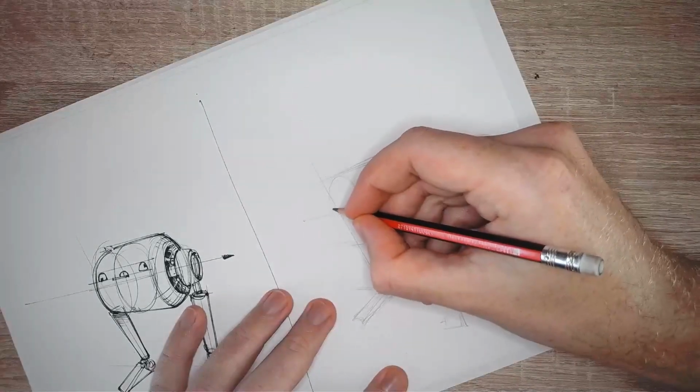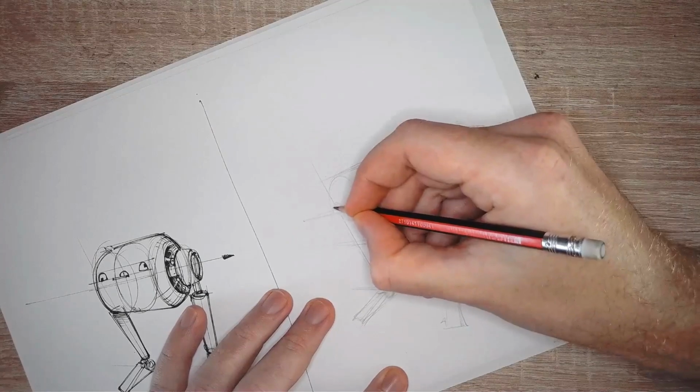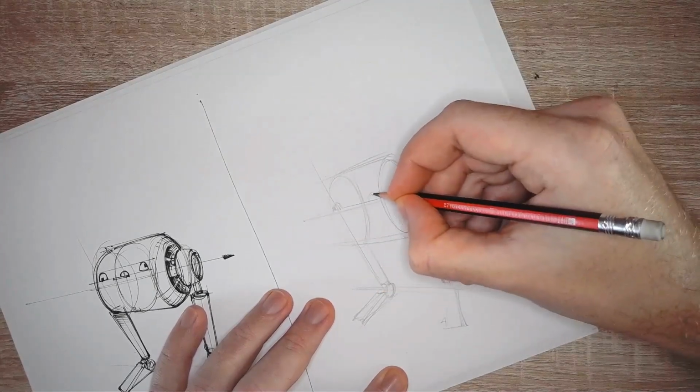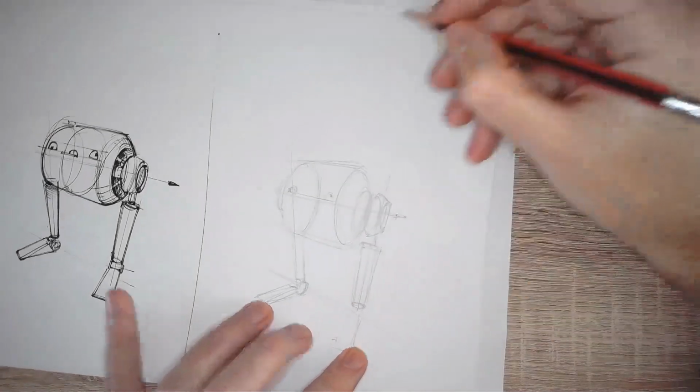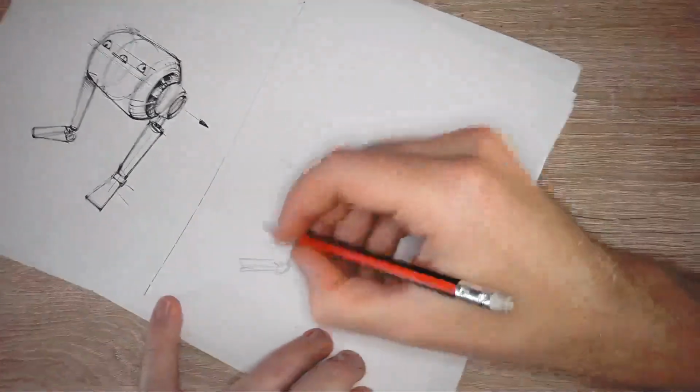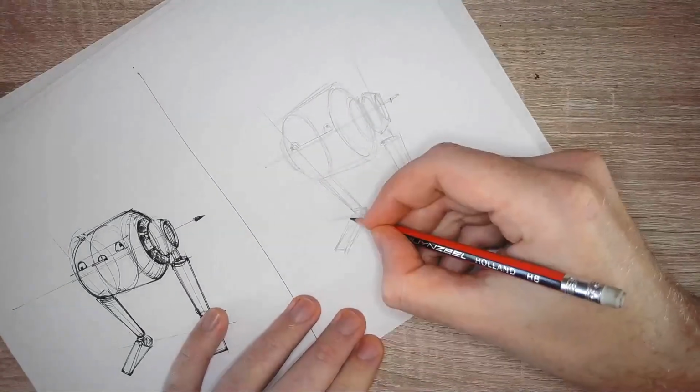Let me set up the eyes here as well. Something like that. Okay. Maybe move this leg a little bit forward.